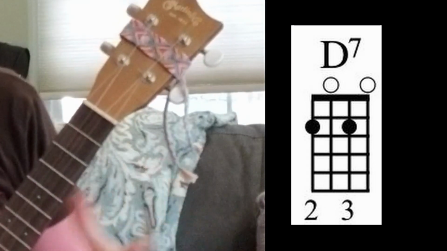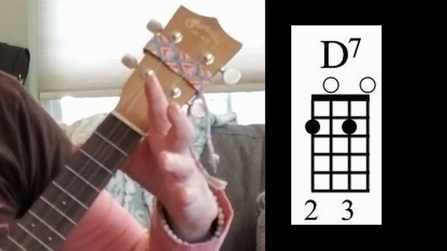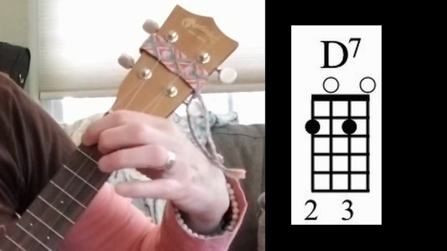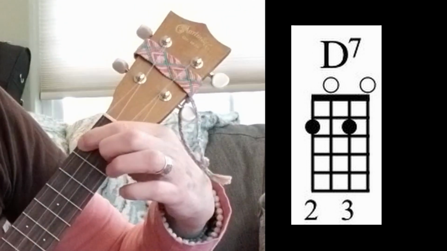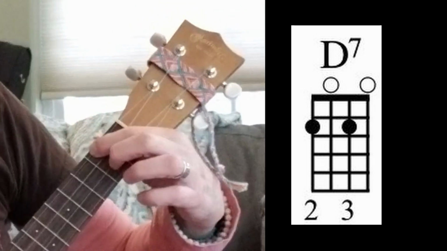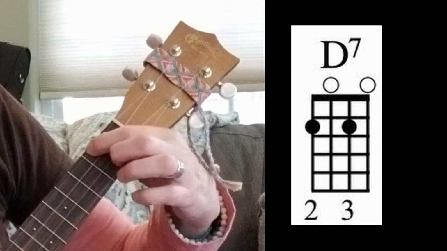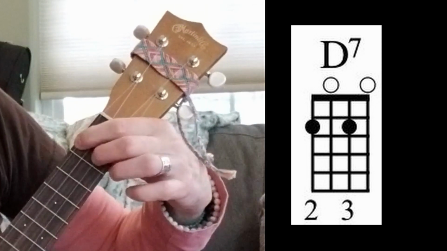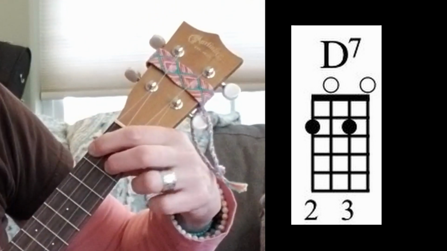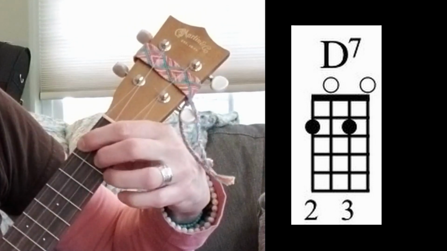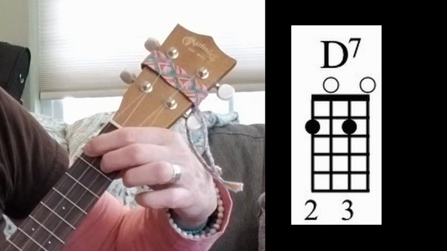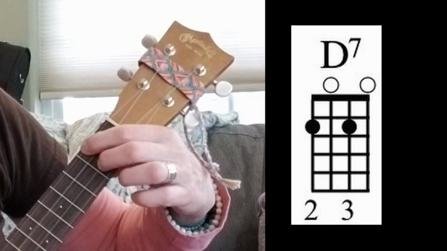Let's break down the notes in the D7. Your G string becomes an A. That's part of a D7 chord. Then you have C, open, which is the 7th. That's the one that's outside the scale that makes it that tension part. Then your E string becomes an F sharp, and then you have an open A. Where's D?